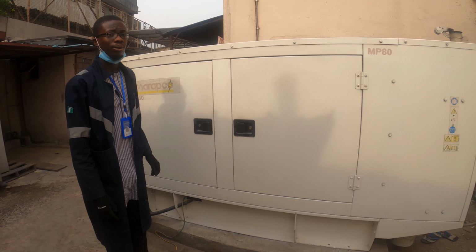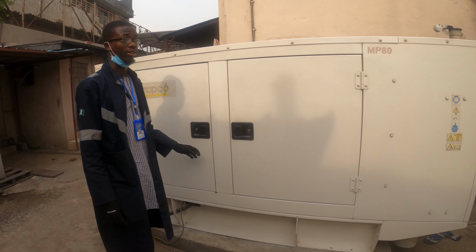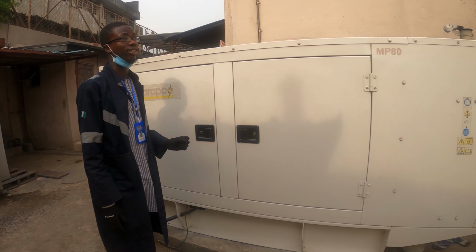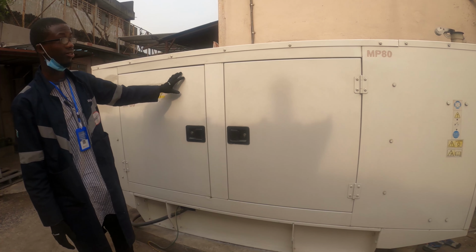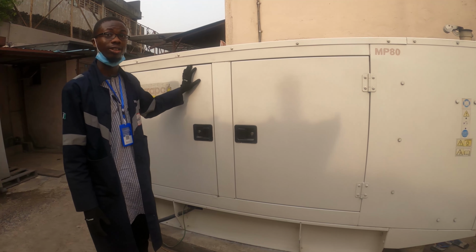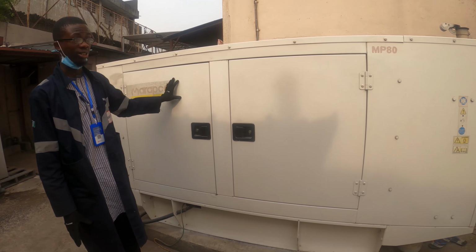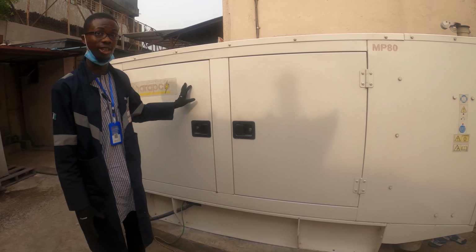Hello, so today we would like to demonstrate our Smartgen system. For this facility where we have an installation, they have this generator here. This is a 3-phase 80 kilowatt generator. It powers the entire building and runs consistently for most of the day.